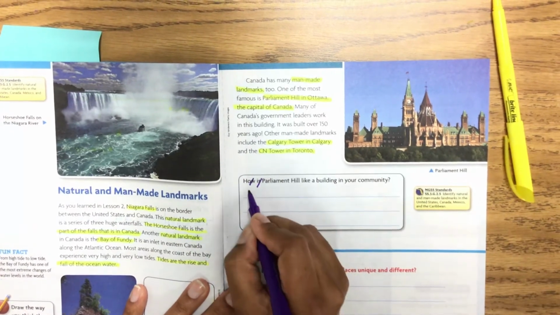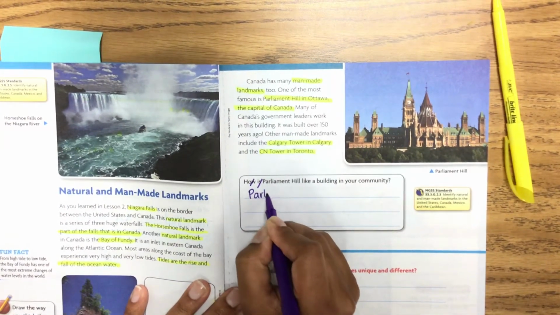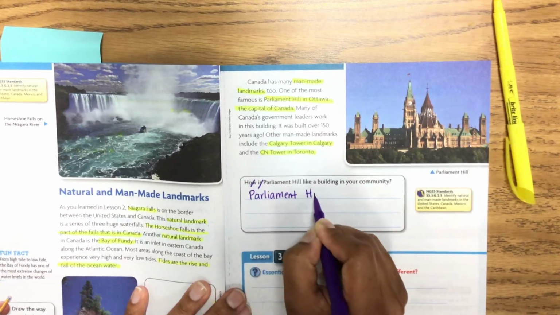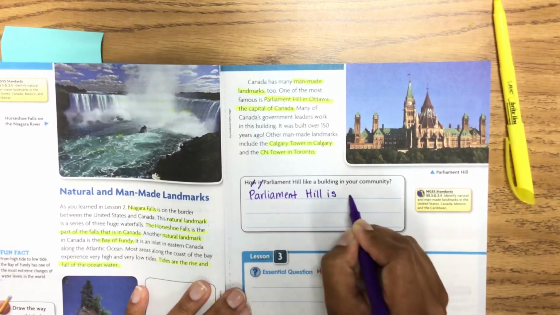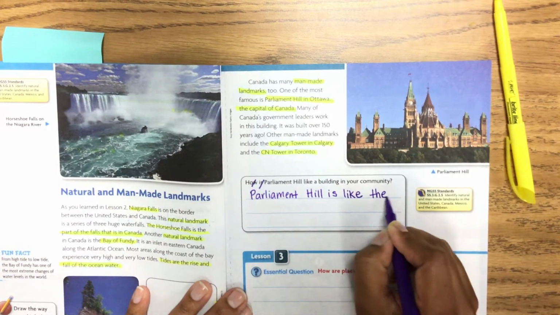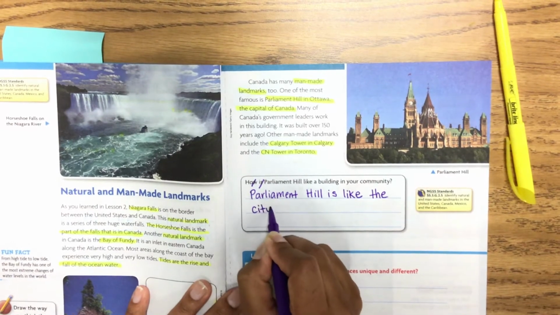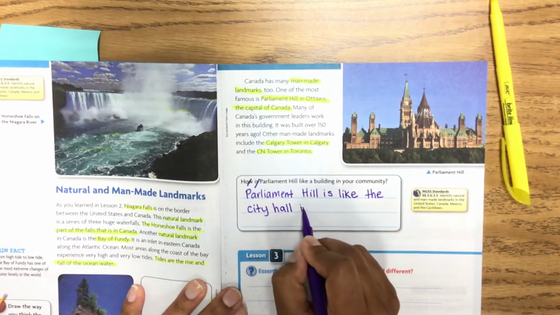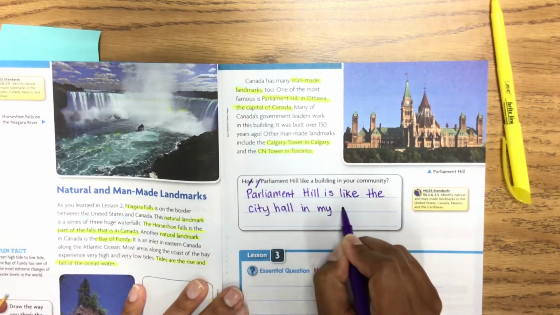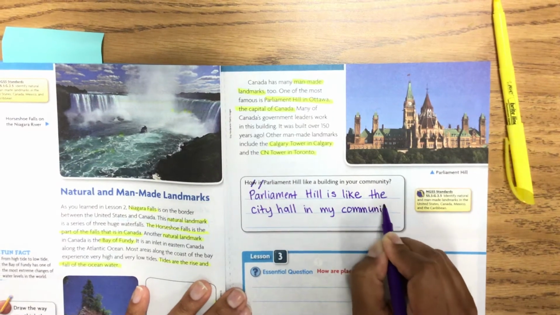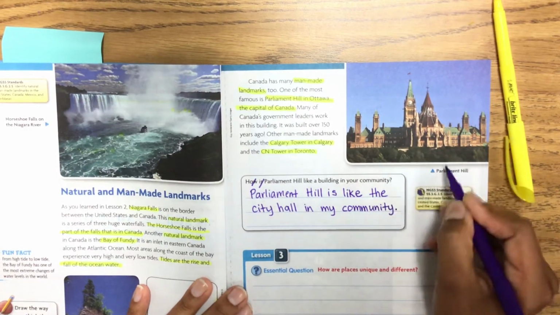So we can say Parliament Hill is like the City Hall in my community. Feel free to add any other buildings in your community that remind you of Parliament Hill.